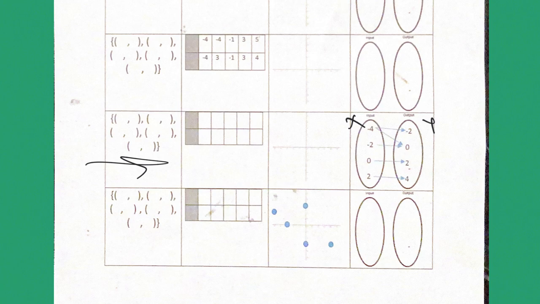What's negative 4 paired up with? Negative 4 is paired up with what? Negative 2. So negative 4, negative 2. What else is negative 4 paired up with? 0. Negative 4, 0. And again, those arrows are going to be very straightforward, okay? So then with a table, there's your x, there's your y. So negative 4, negative 2, negative 4, 0.